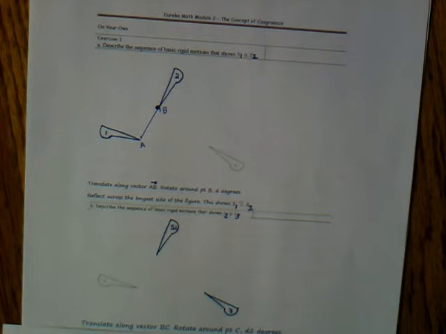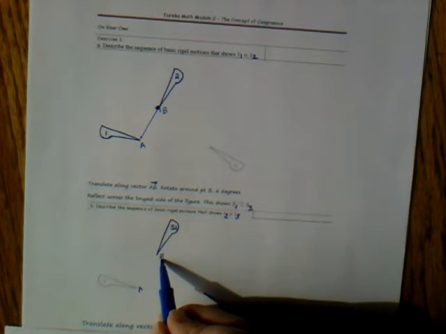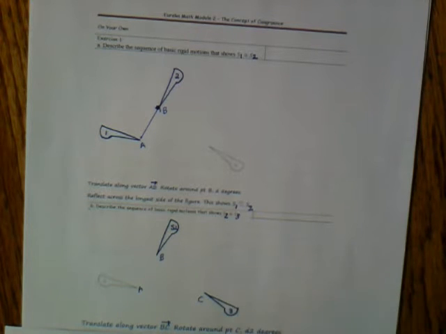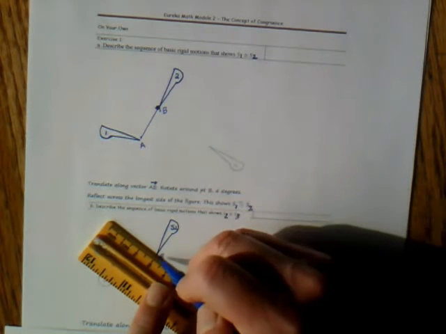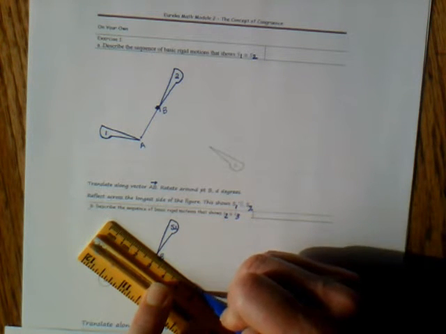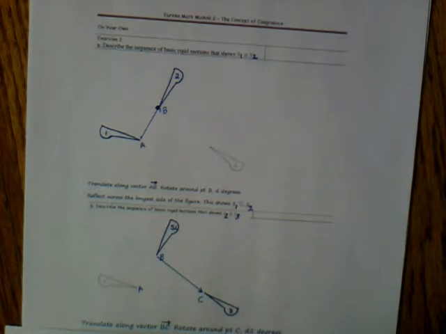In exercise B, describe the sequence of basic rigid motions that shows that figure 2 is congruent to figure 3. So we want to map figure 2 onto figure 3. We're going to translate along vector BC. Go ahead and label your points A, B, and C. In order to translate along the vector, you need to draw the vector from B to C. You'll also want to extend your line so that you can move it in a straight line.